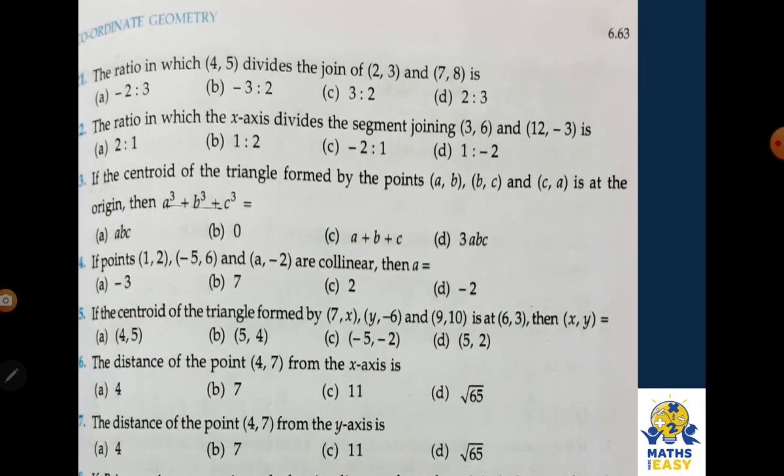Now come to our next question, that is question number 21 in mine. The ratio in which (4, 5) divides the join of (2, 3) and (7, 8) is what? Now here what you have to find, this is a little bit different question.